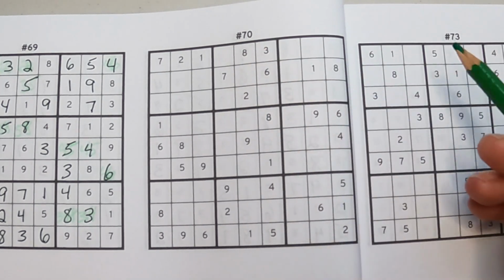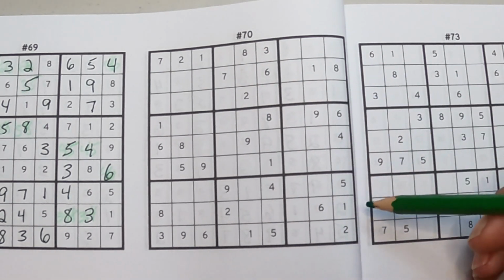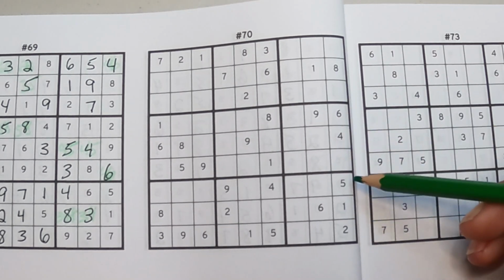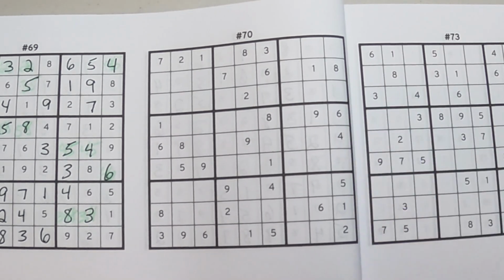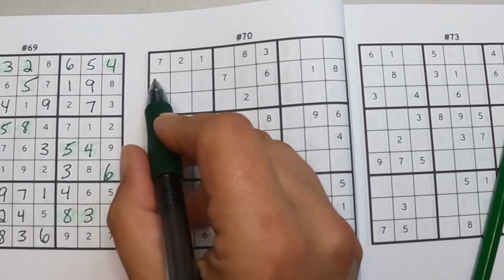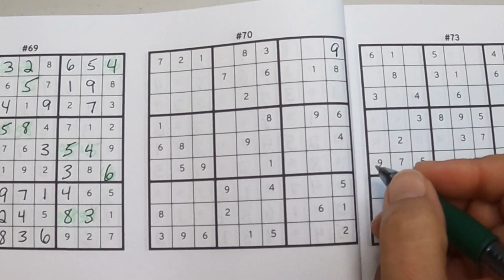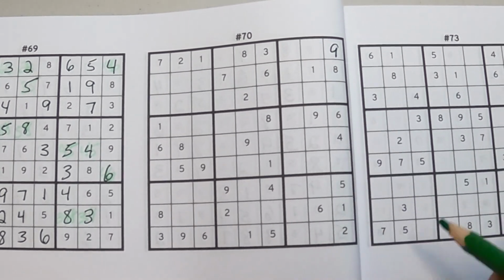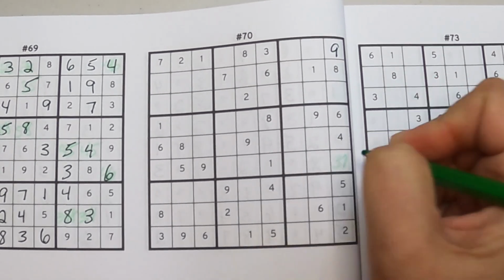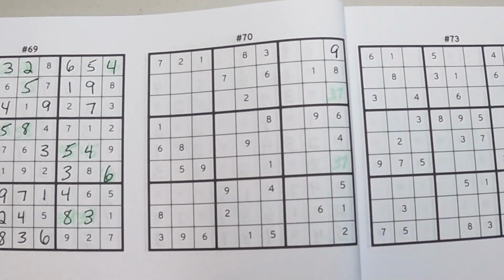Looks like today we're doing puzzle number 70. If we start with this column, we're missing 3, 7, and 9. We've got a 3 and 7 here, so this is our 9. I don't see any other help. So 3, 7.